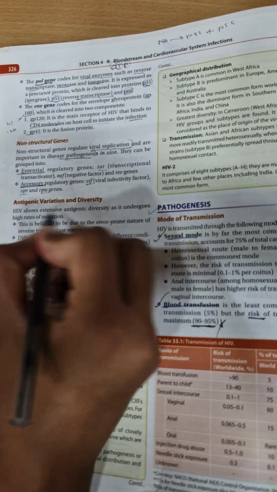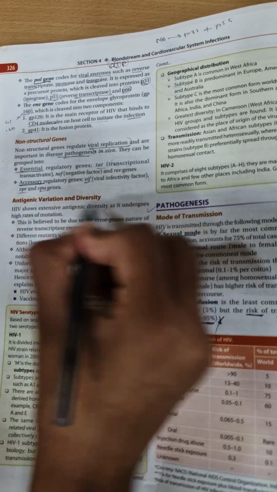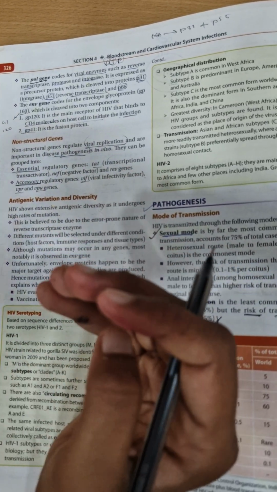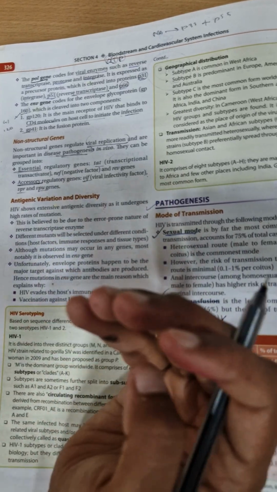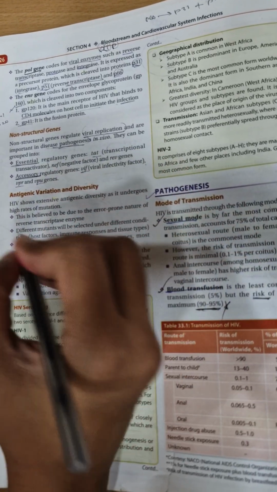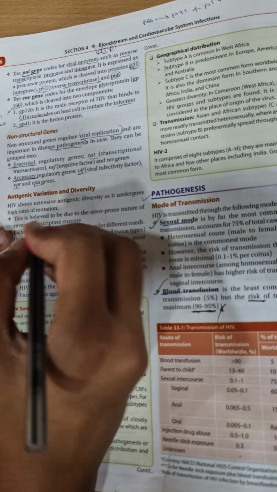Antigenic variations and diversities. HIV shows extensive antigenic diversity, and it has a high rate of mutation because it keeps on mutating. We can't rely on the same drugs, because as soon as you give the drugs, there may be chances of mutation, and so elimination is not possible.